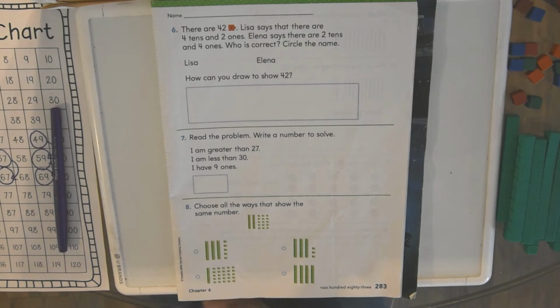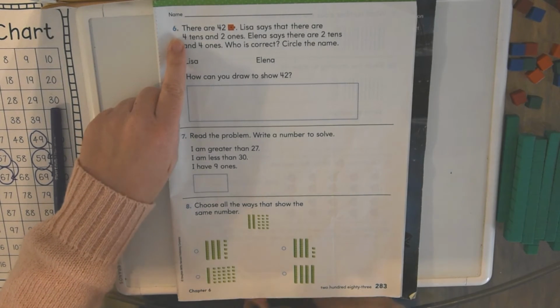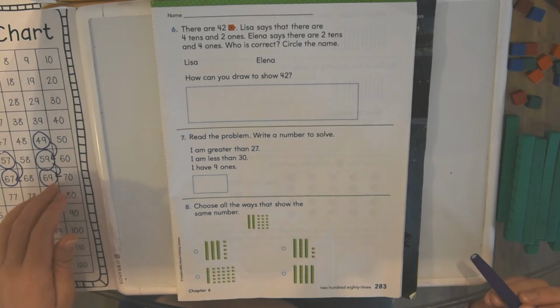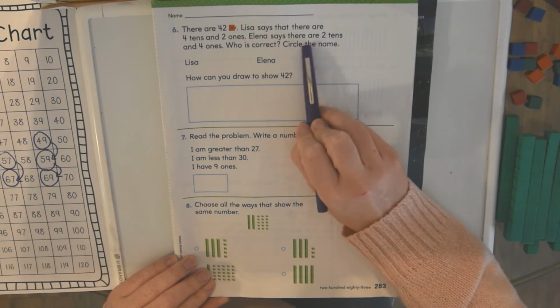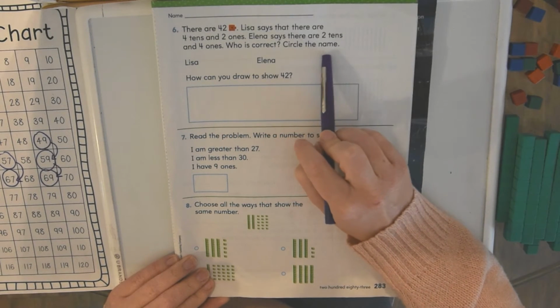All right, for part 2, we are going to be starting on page 283 on number 6. Again, if you do not have your review pages from your Go Math book, you can copy down the problems. You can pause the video and copy down each problem before I go over them. All right, let's start with number 6. There are 42 cubes. Lisa says that there are 4 tens and 2 ones. Elena says there are 2 tens and 4 ones. Who is correct? Circle the name.